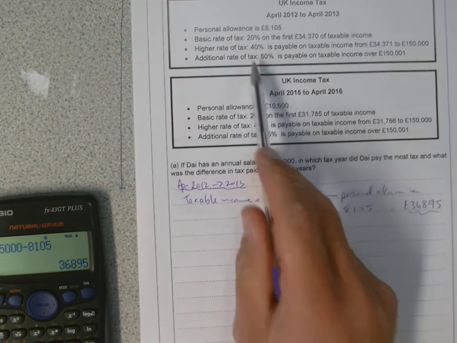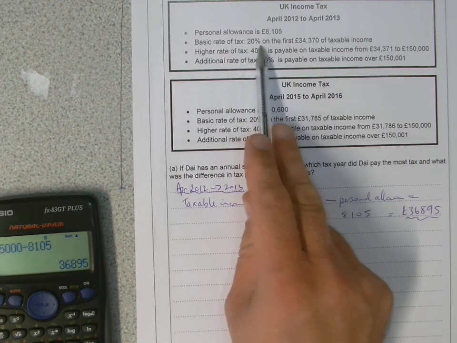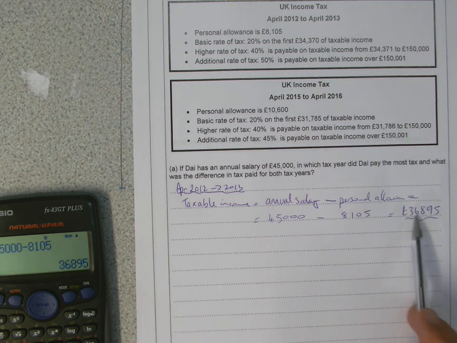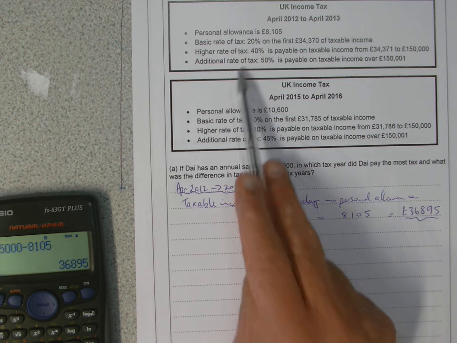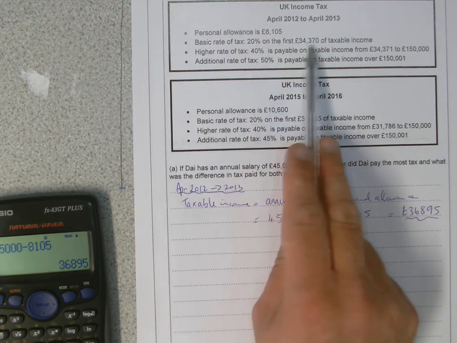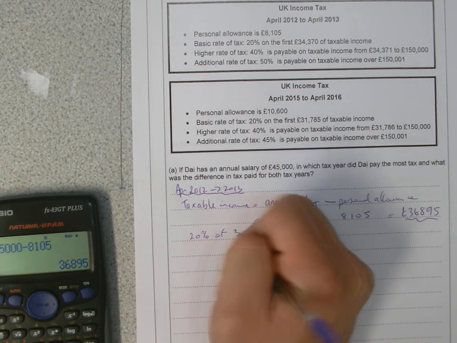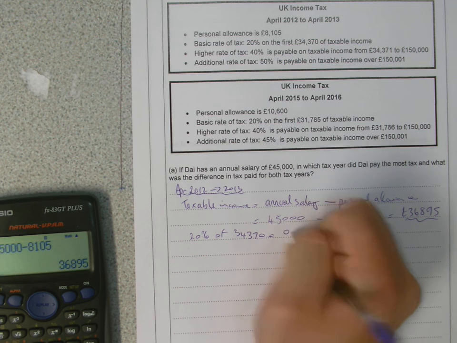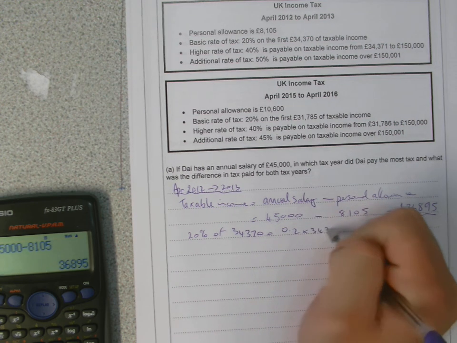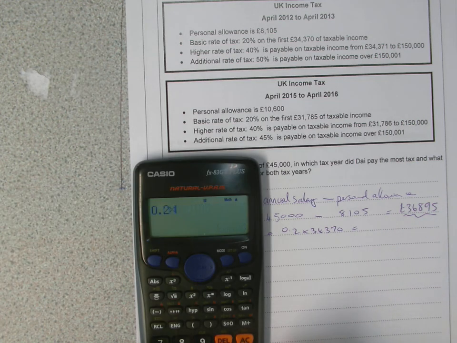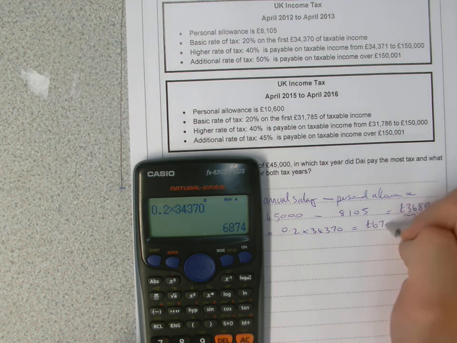36,895. Now if you go through the different tax rates, it's 20% on the first 34,370 of taxable income. Of course, his taxable income is more than that, so he's going to be paying the full basic rate there, 20% of all of that. So you work out 20% of 34,370, which is 0.2 times 34,370. Get your calculator, and you get £6,874.